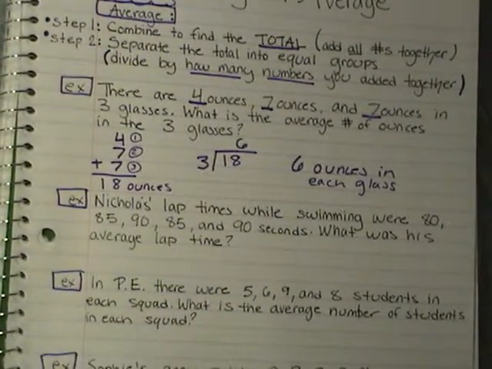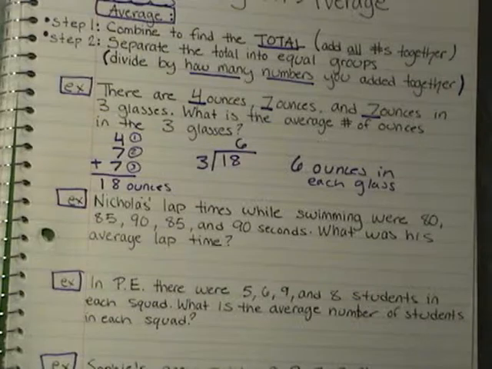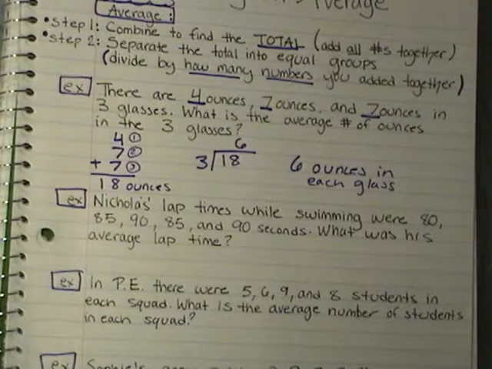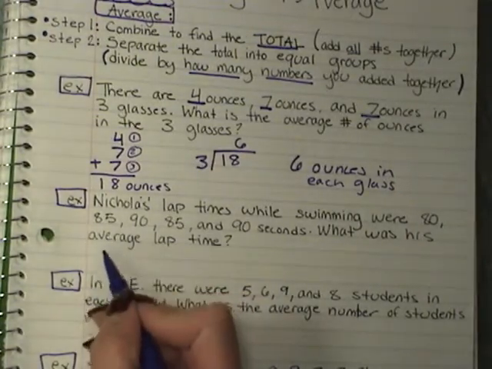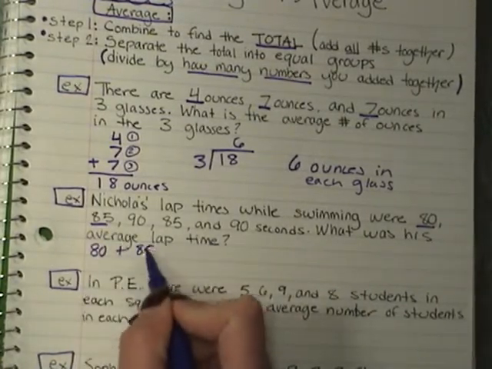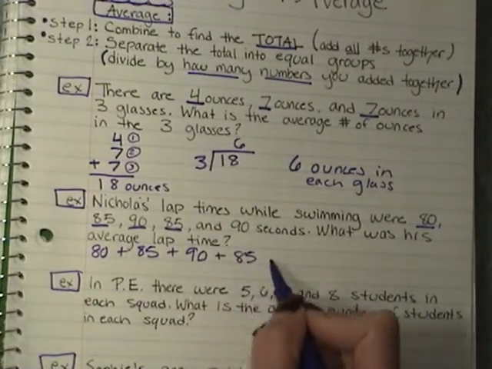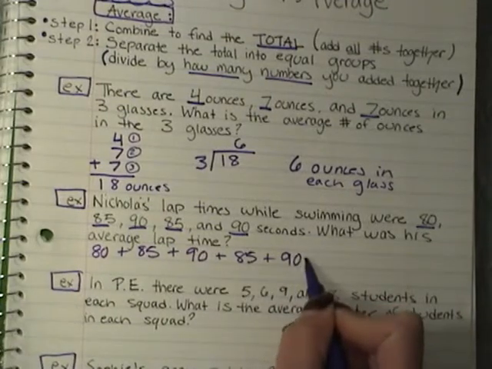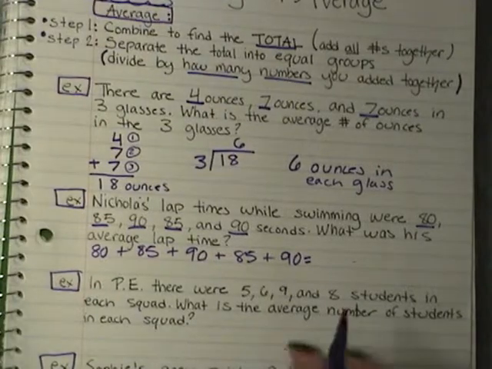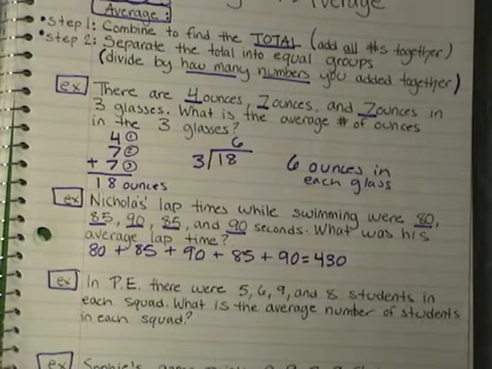Alright, Nicholas's lap times while swimming were 80, 85, 90, 85, and 90 seconds. What was his average lap time? Okay, so we have to add all these numbers together. So you're going to add 80 plus 85 plus 90 plus 85 plus 90. Okay, you can add those all up together. I've already done that, and your answer is going to be 430.